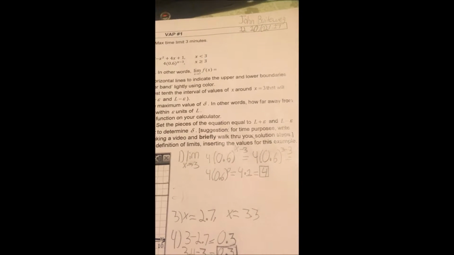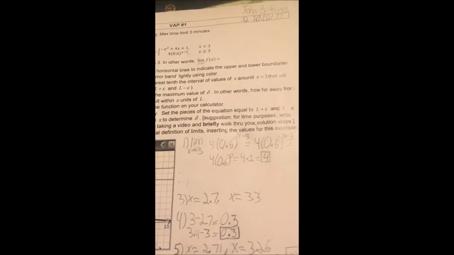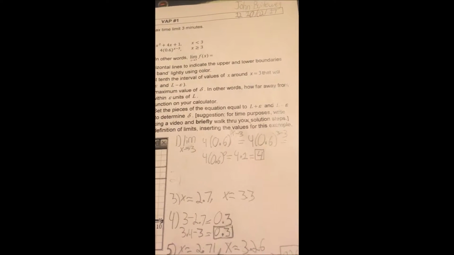The first question asks us to find the limit as x approaches 3. So what I did is I figured since 3 is greater than or equal to 3, I used 4 times 0.6 to the power of x minus 3. But I noticed that 3 minus 3 is 0, so anything to the power of 0 is equal to 1. So the limit as x approaches 3 is equal to 4.